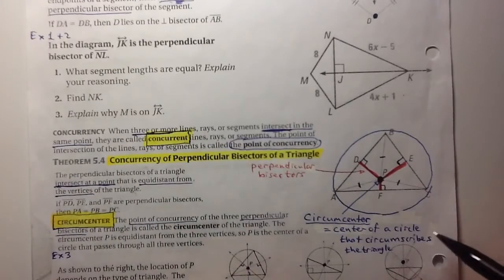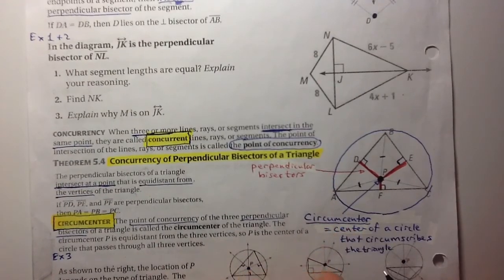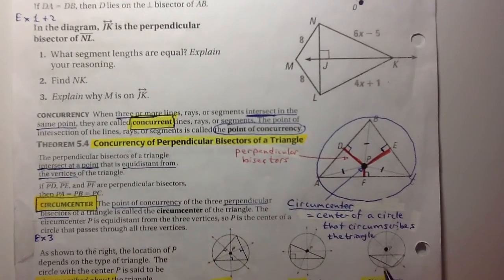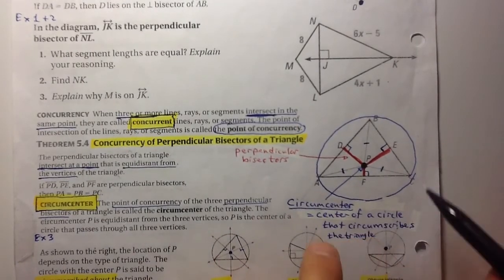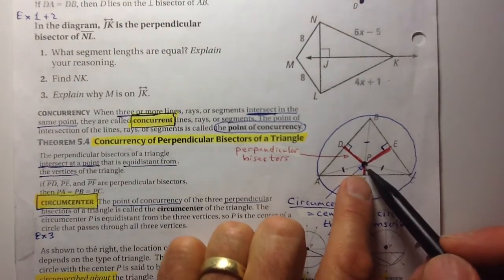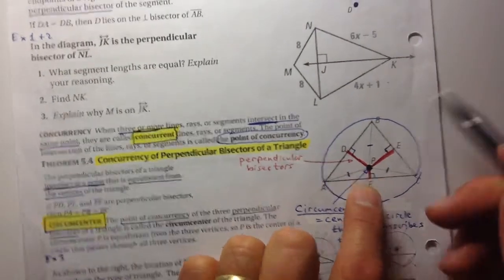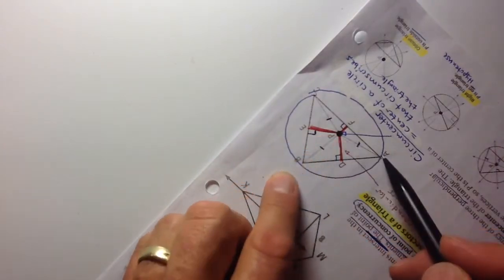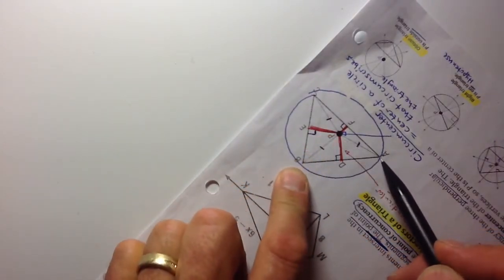So what's this thing about it being the circumcenter and the center of a circle that circumscribes the triangle? What does this circumscribe? Well, remember, this point here, let's go back to what we have here. So here's your perpendicular bisector. It's equidistant from the endpoints of this segment.